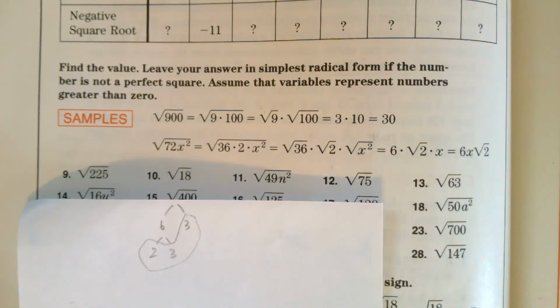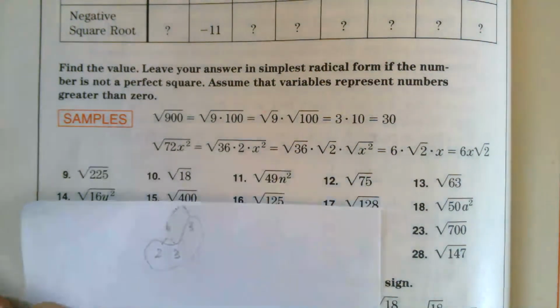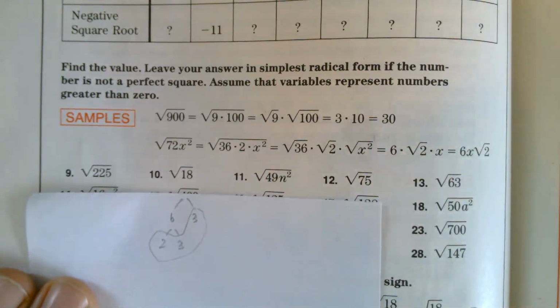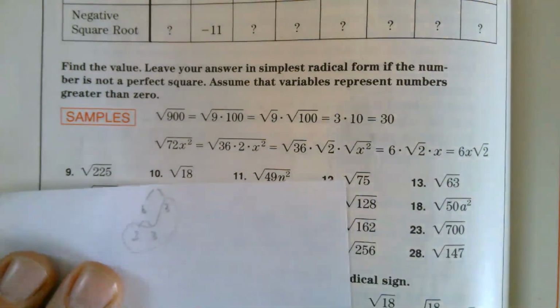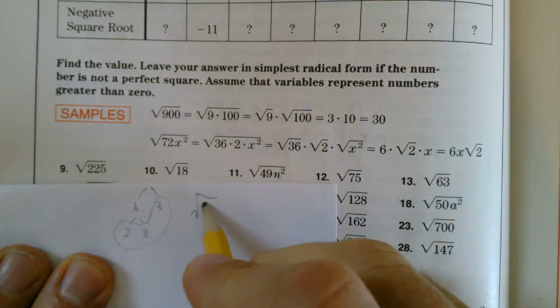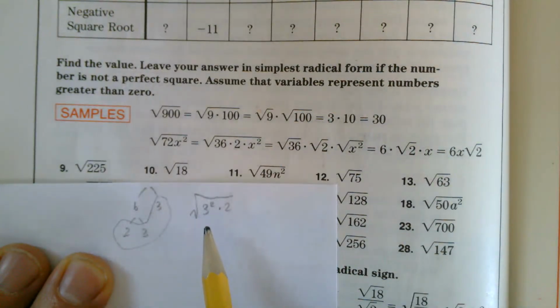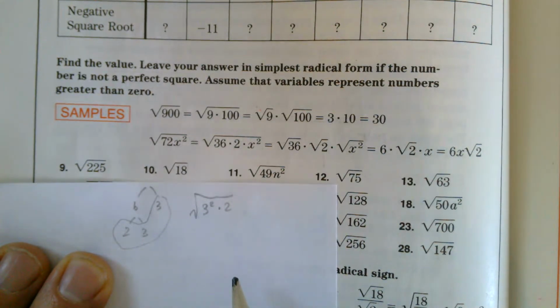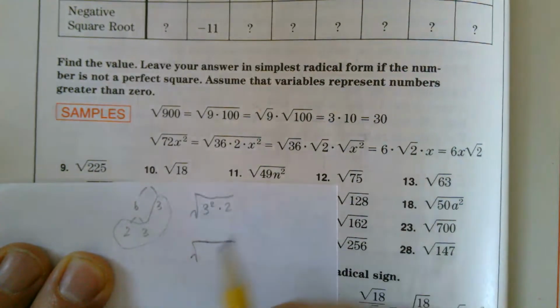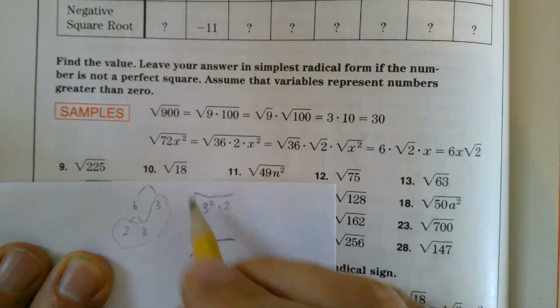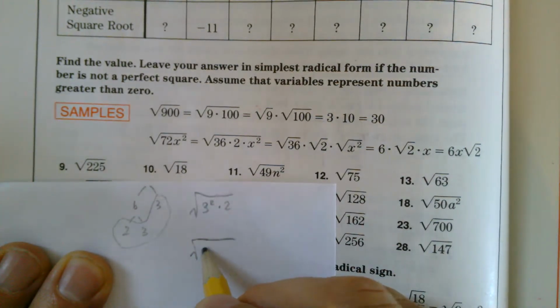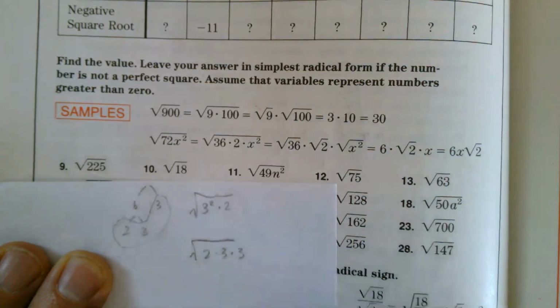So it would be the square root of 3 squared times the square root of 2. I'll show you 2 ways to do this. One way is to rewrite 18 as 3 squared times 2, just like that. Another way I teach this, the way I do it in my head sometimes, is if you break 18 up, you get 2 times 3 times 3.